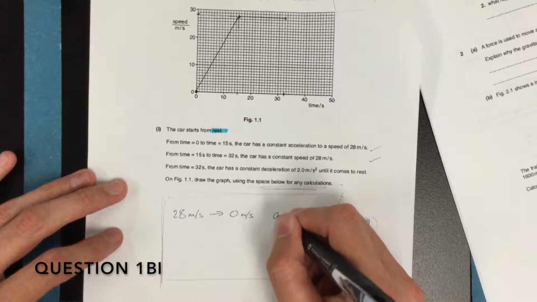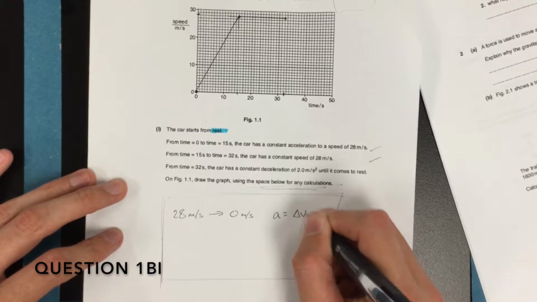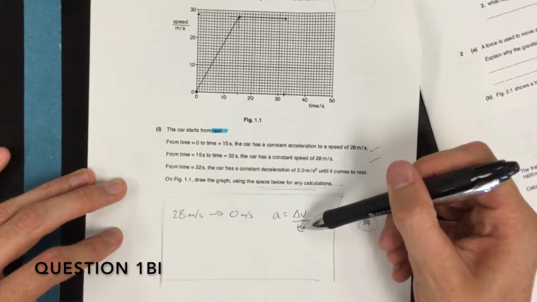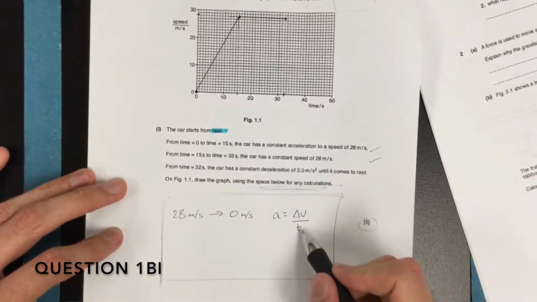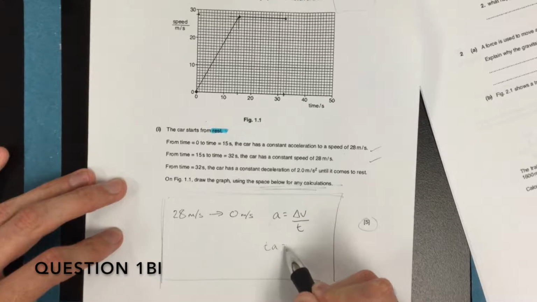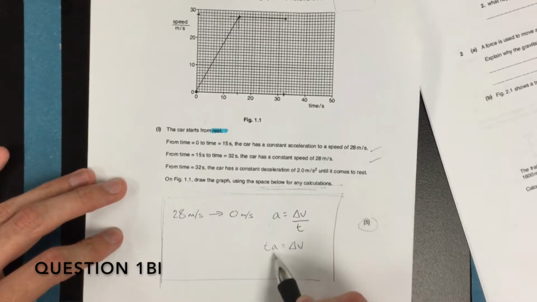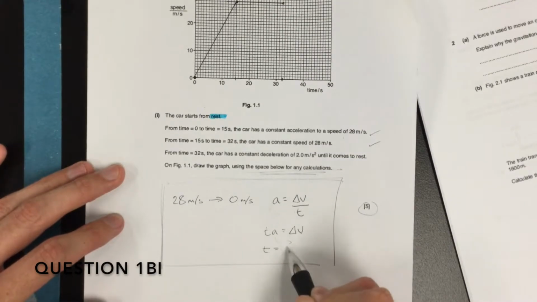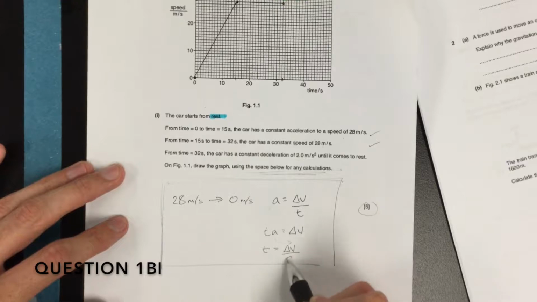So the equation was a is change in v over t. Okay, I'm trying to work out t, so I'm going to rearrange this. So I'm going to bring the t up, so it's now t times a is the change in v, and I can bring the a down. So t is change in v divided by a.